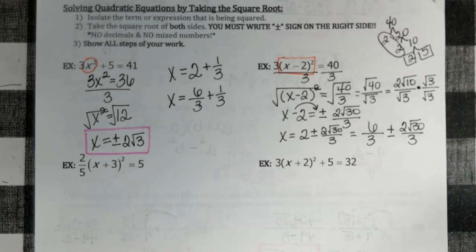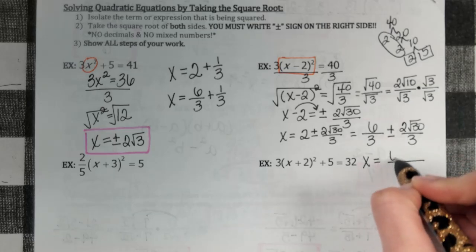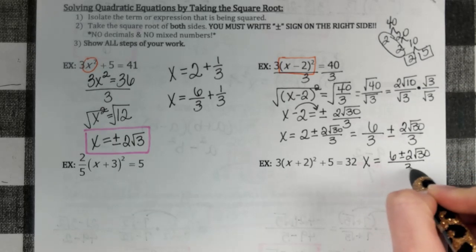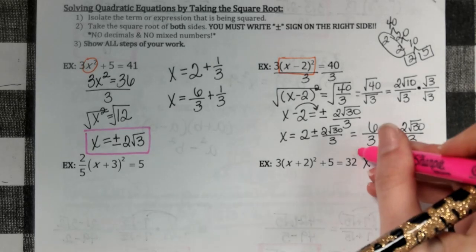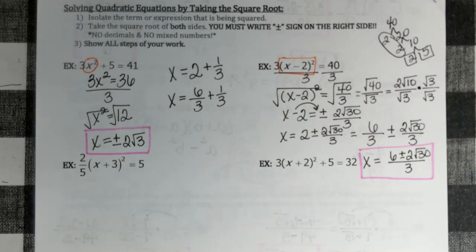Now they're common denominators. The way you write your answer is your numerator 6 plus or minus 2 square root of 30 all over that 3. So all you're doing is you make that whole number a fraction with the common denominators combined as one.